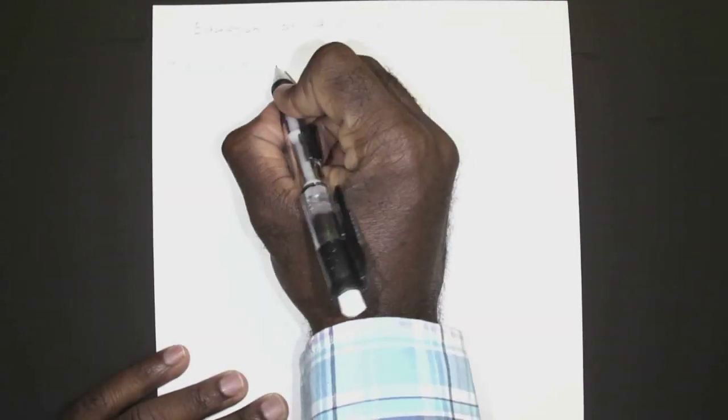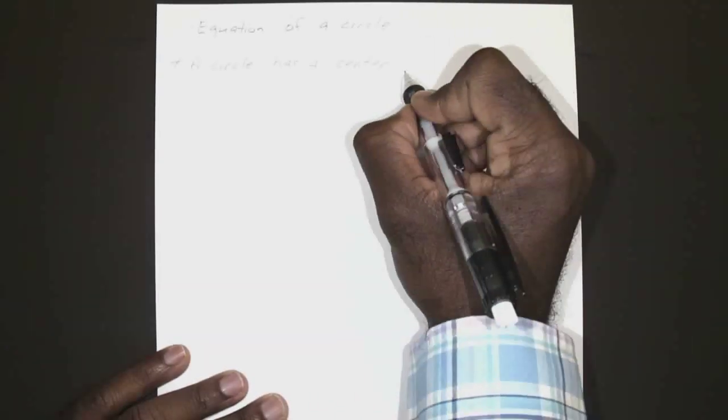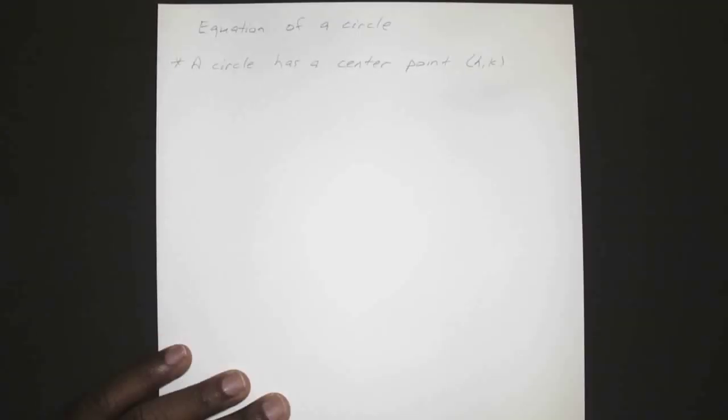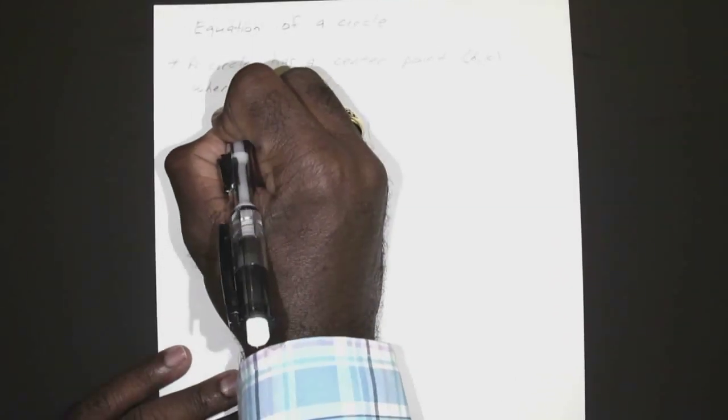Okay, so equation of a circle. A circle has a center point of (h, k) and a radius of r.